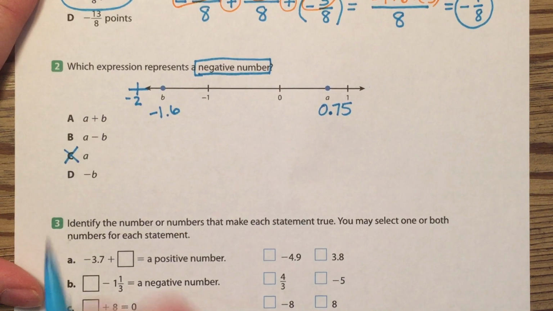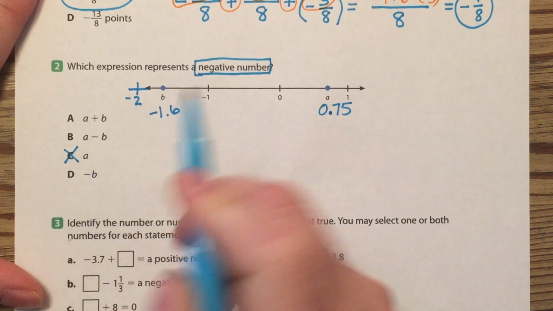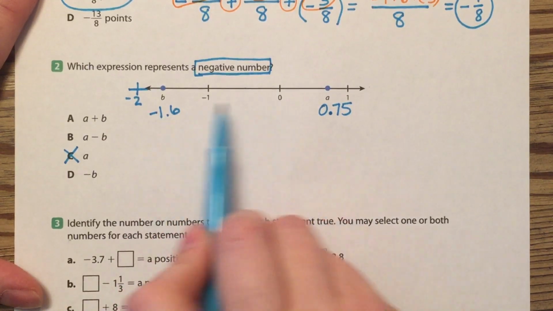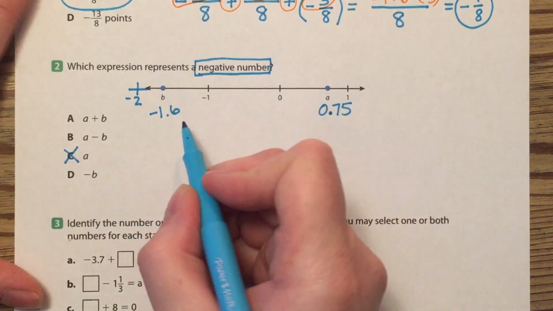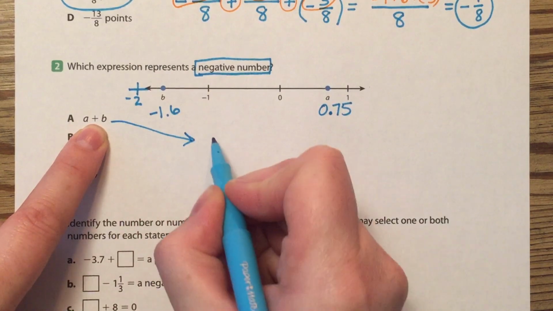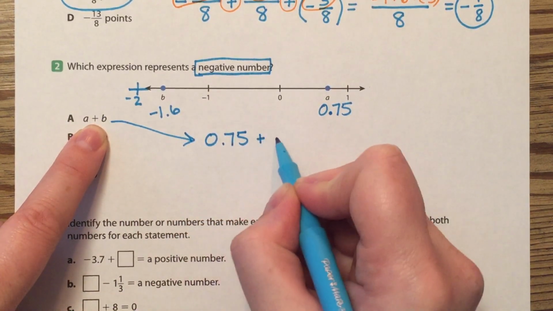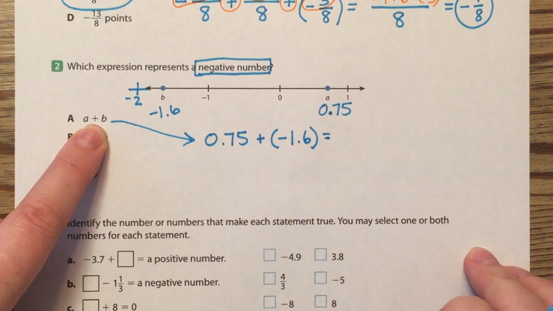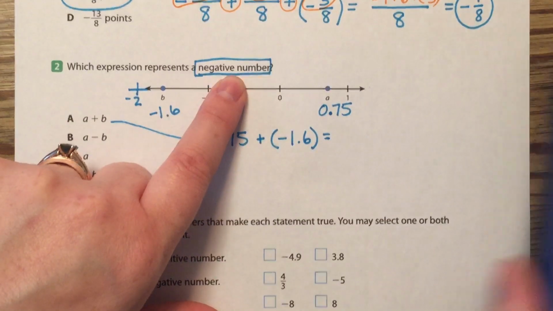Let's start at the top. I want to know if A plus B is a negative number. I'm going to use these numbers that I sort of guesstimated. They are approximate, but they are appropriate for their position. So I'm going to add them together and check option A. We're going to see if A, or 0.75, plus B, or -1.6, equals a positive number or a negative number. We're looking for the one that comes out to be a negative number.